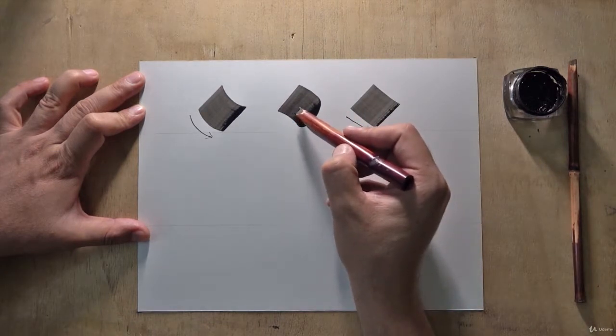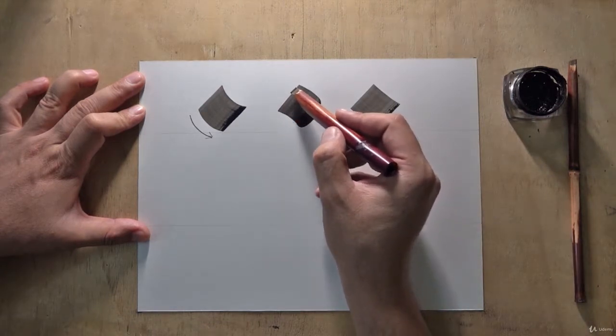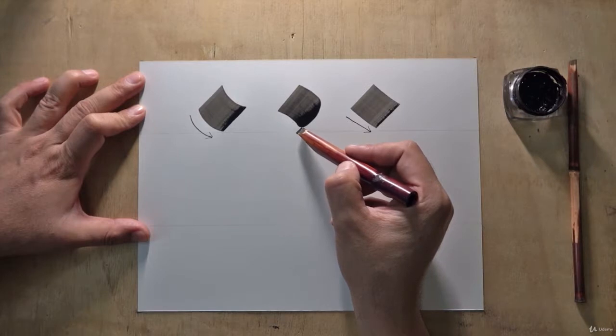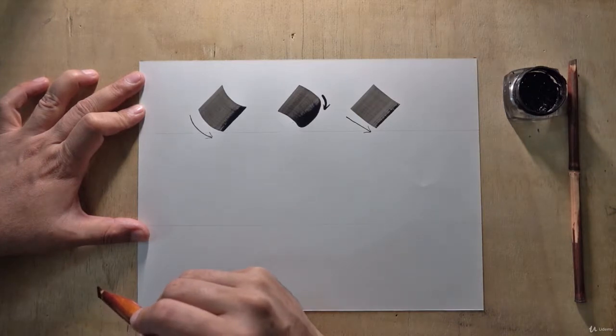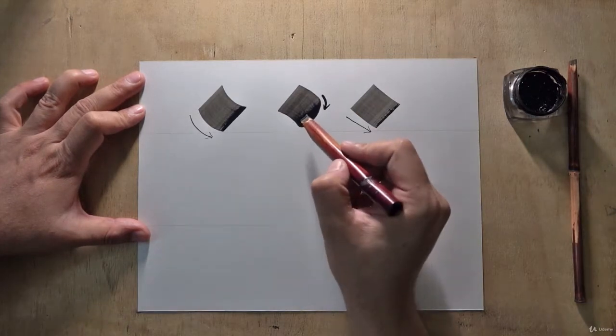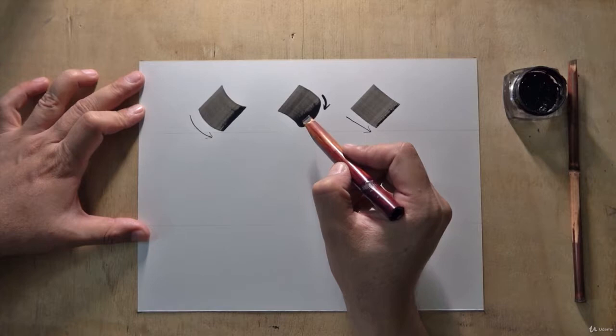Now, if you see the middle nuqta, you will observe that three corners are sharp and this fourth corner on the right side is in round shape. This is the nuqta which is used in Persian calligraphy. Let me show you how to create a nuqta.